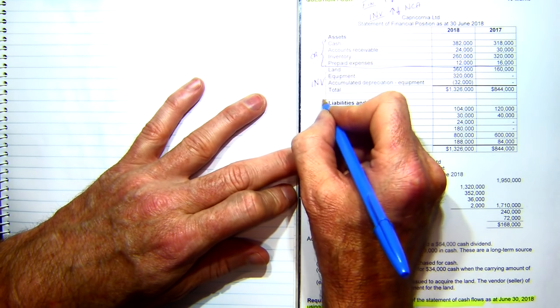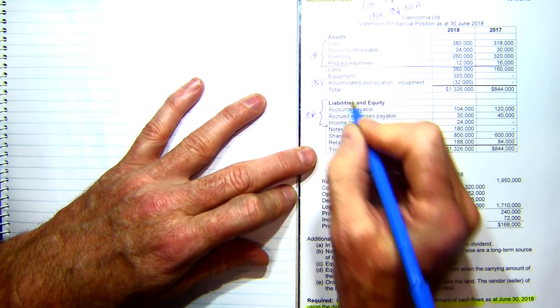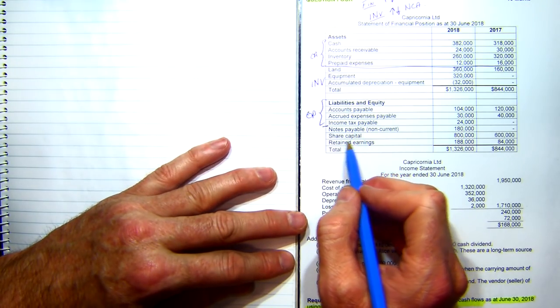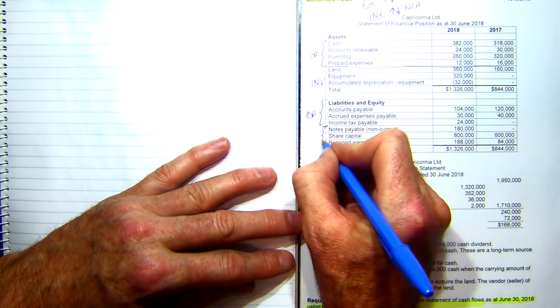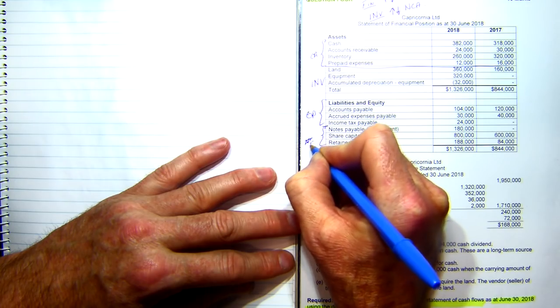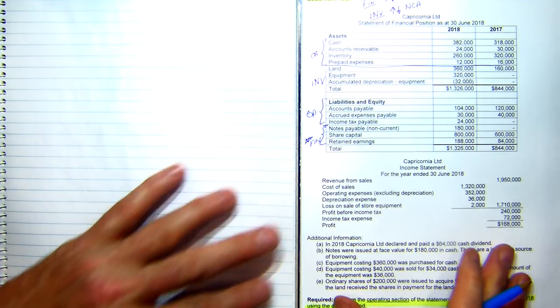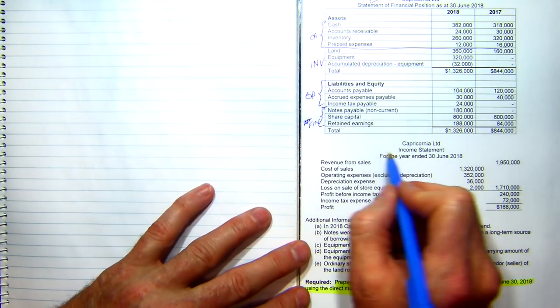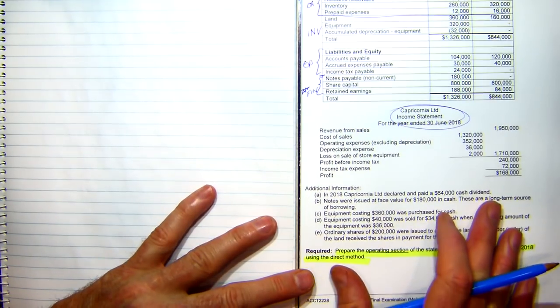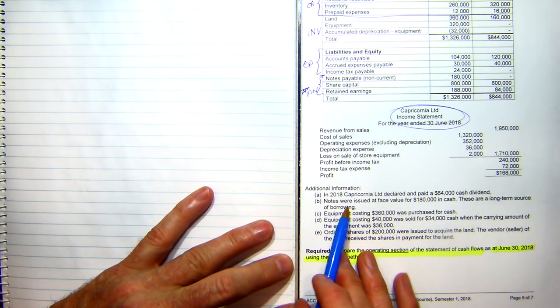So this looks like my operating activities here. I've got some notes payable here. Share capital, retained earnings, that's all non-current liabilities or financing activities. And of course I've got an income statement, so there should be a lot in there for my operating activities, and I've got some additional information down here.